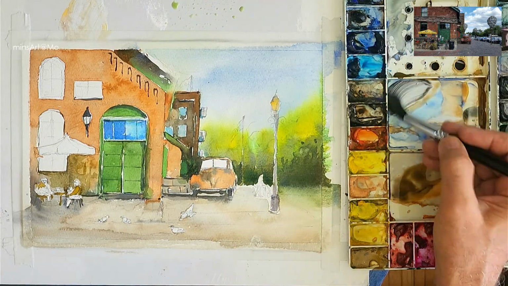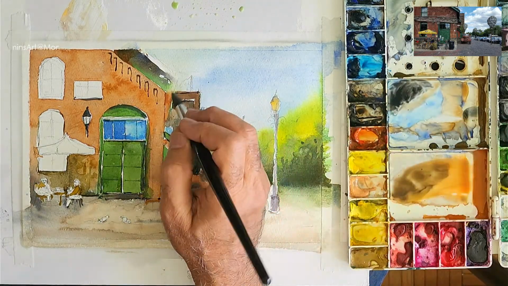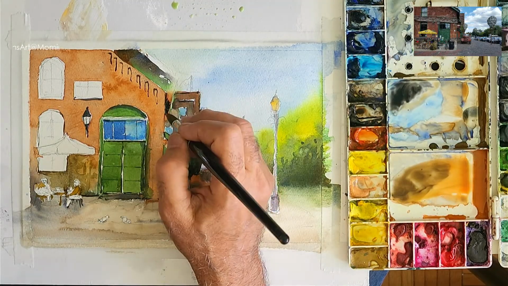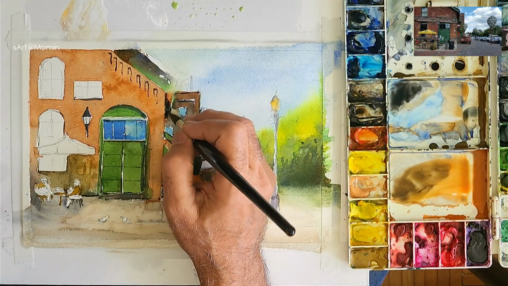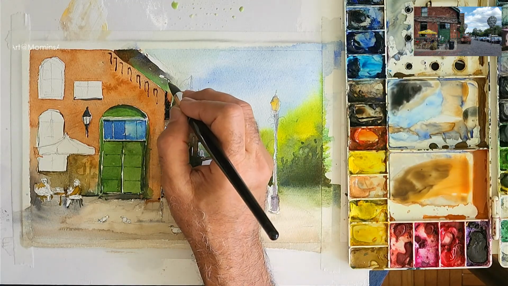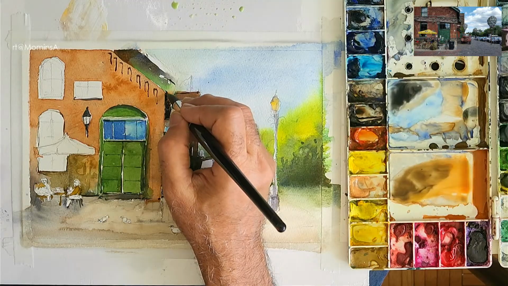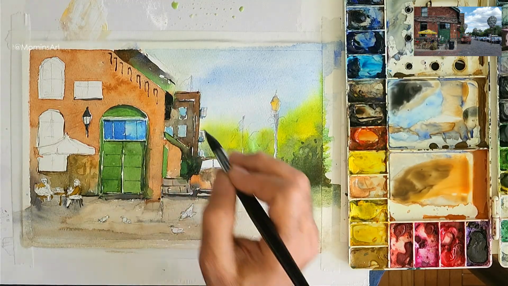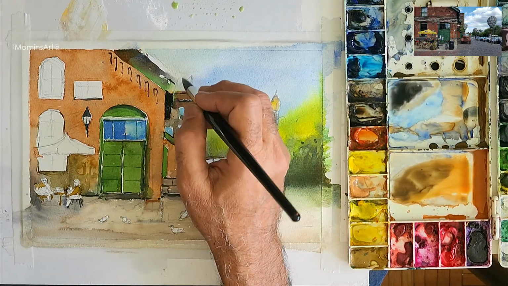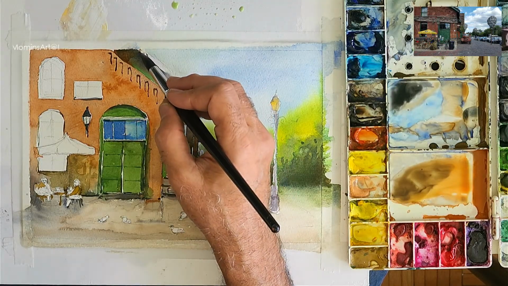I should mix a lot of gray color, but I forgot. And if you realize you have to do a lot of dark color in your painting, you should mix a lot of gray color, right? So you can have enough gray color in your palette so you can work on it.